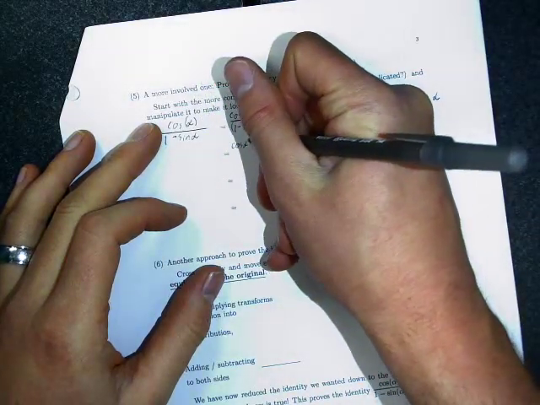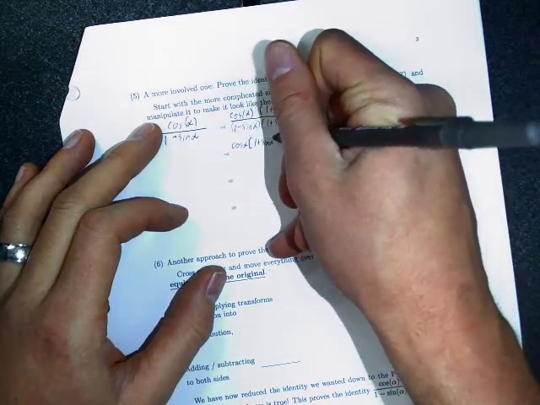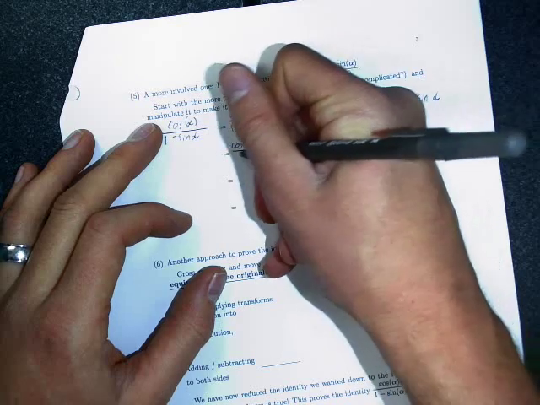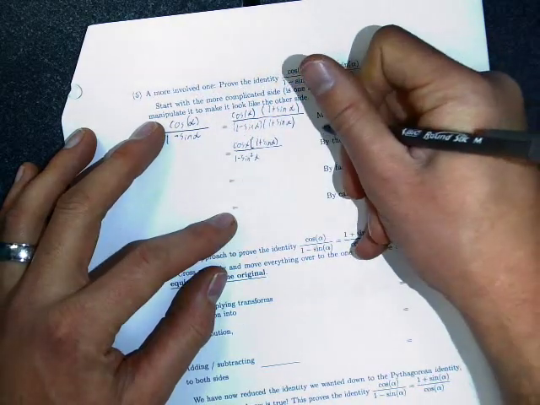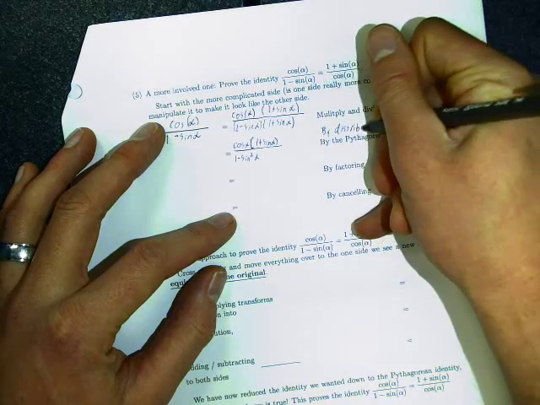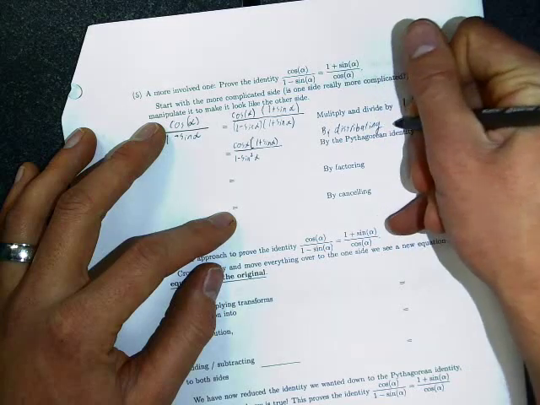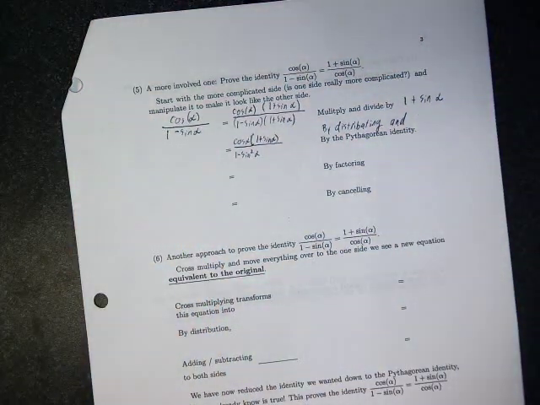cosine alpha times 1 plus sine alpha divided by 1 minus sine squared alpha by distributing. And now I allege that I can use the Pythagorean identity.